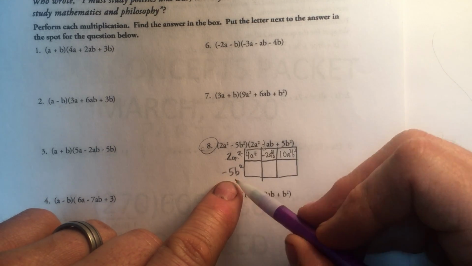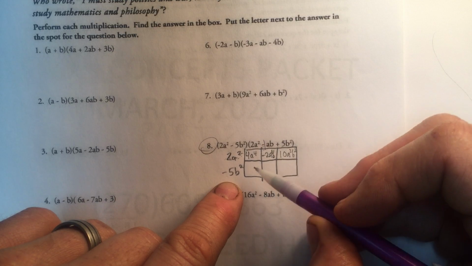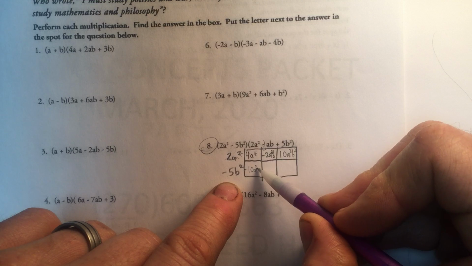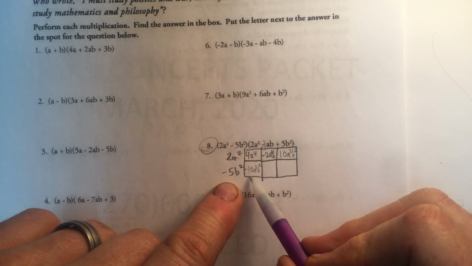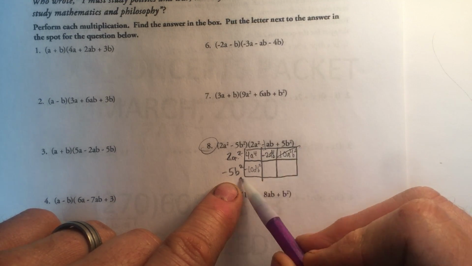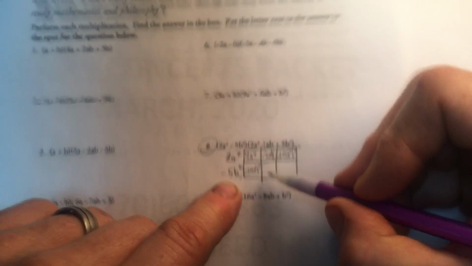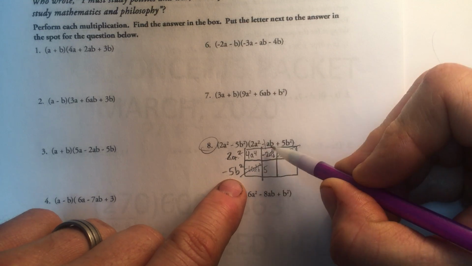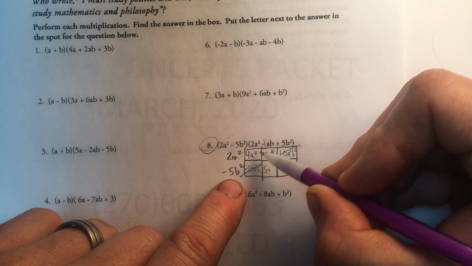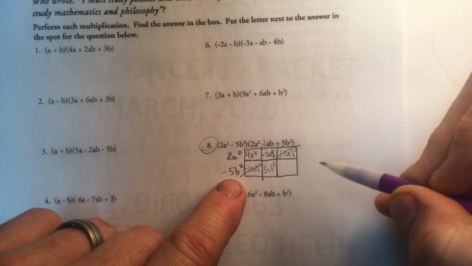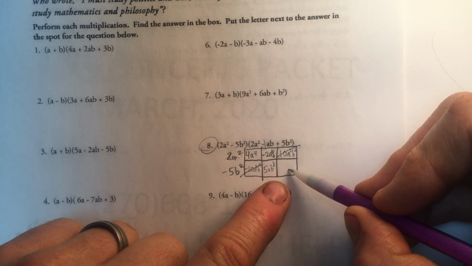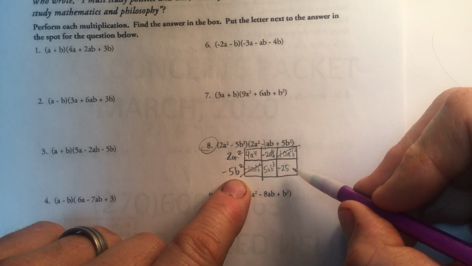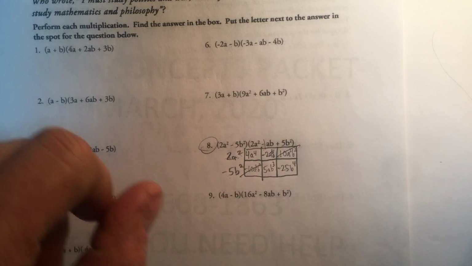All right, now moving down here, negative 5b squared times 2a squared. Negative 5 times 2 is negative 10. I've got an a squared and a b squared. Oh, you know what? Looks like those two are going to cancel. I just realized that. Now going to this next one here, negative 5 times negative 1 would be 5. And I've got an a. And look here, I got a b squared times a b, which is a b to the 3rd. And on this one now, negative 5 times 5 is negative 25. And I've got b squared times b squared, which is b to the 4th.